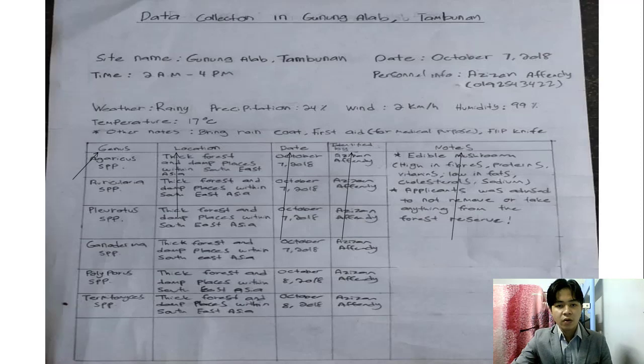For the samples to grow, they need high humidity in their place, and the weather in Gunung Alap is quite suitable for fungus, quite good to thrive. You can see the location, the thick forest, and it needs some damp place within Southeast Asia.